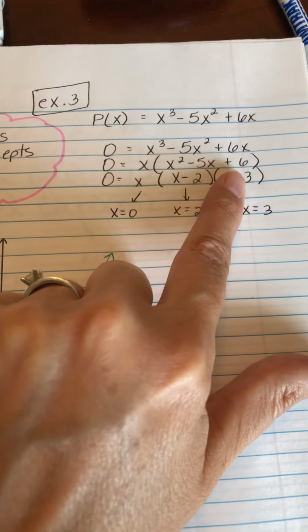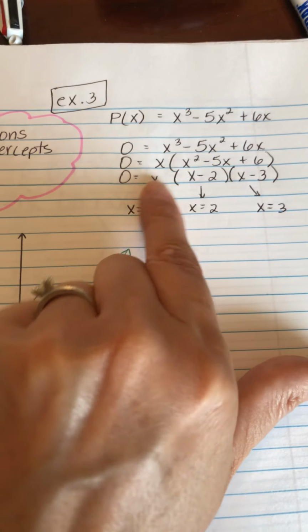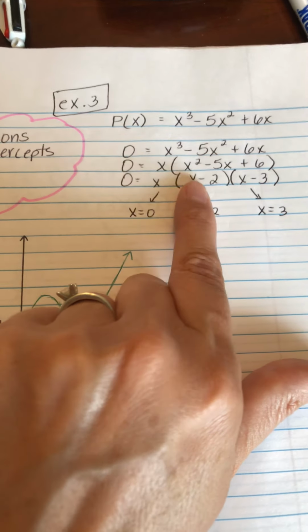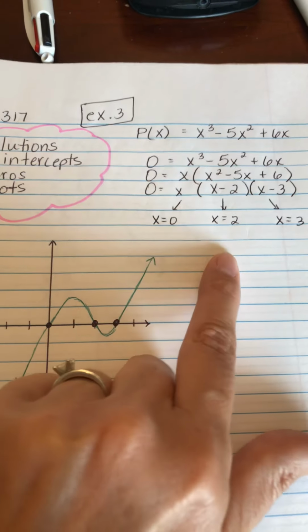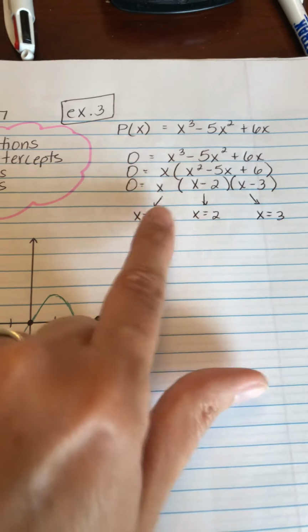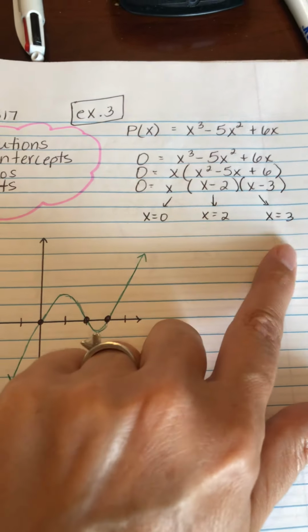The first thing we look for when we factor is a GCF. So I've pulled that x out front. All of this quadratic equation is left over, and then I factored it. You set your factors equal to 0, and my solutions should be 0, 2, and 3.